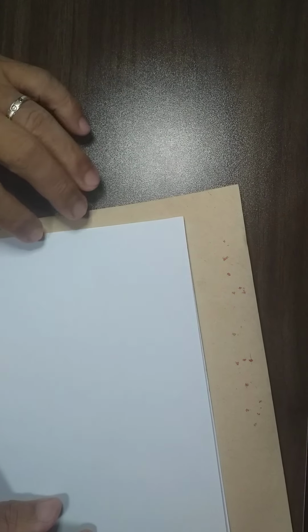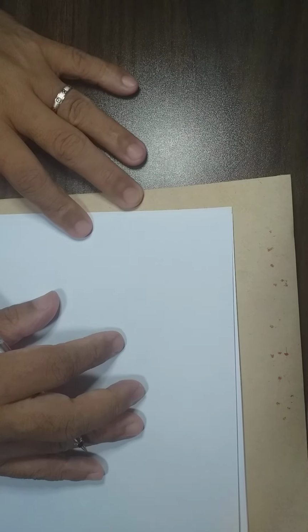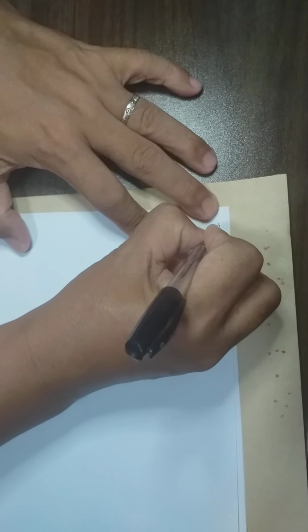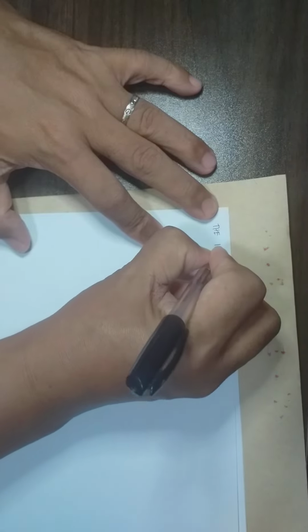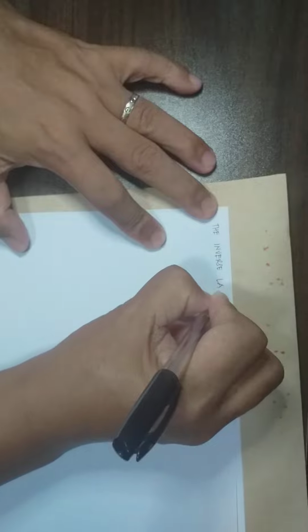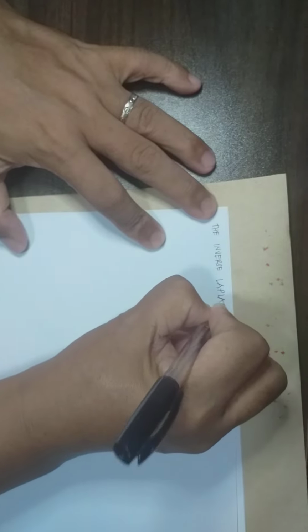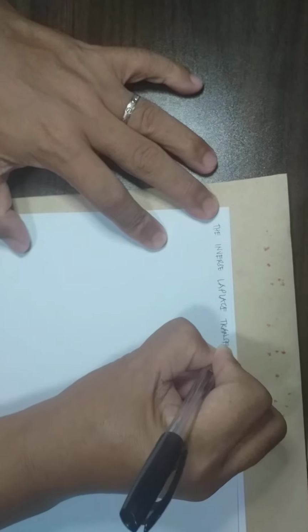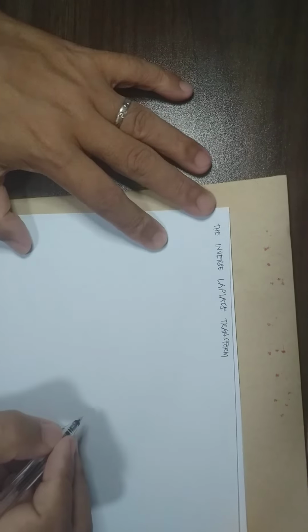Given on your module the different formulas for Laplace transform. Now let us discuss the inverse Laplace transform. Okay?